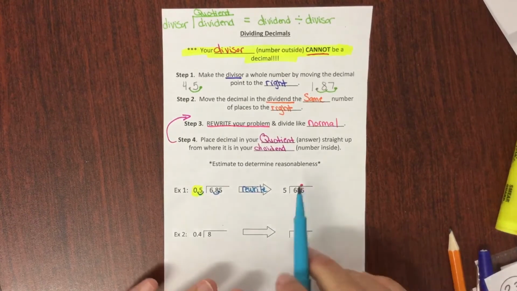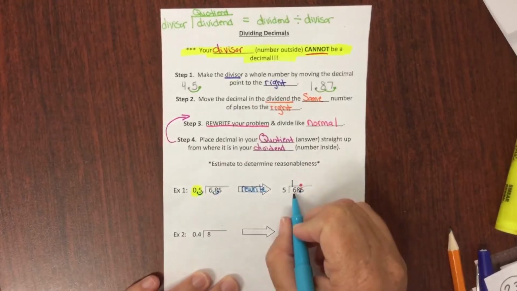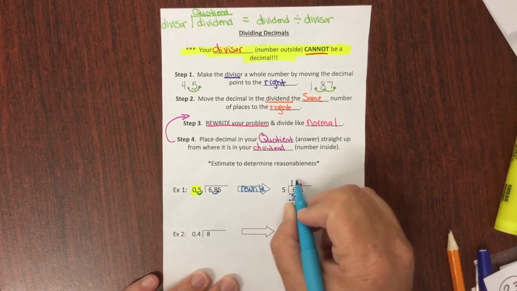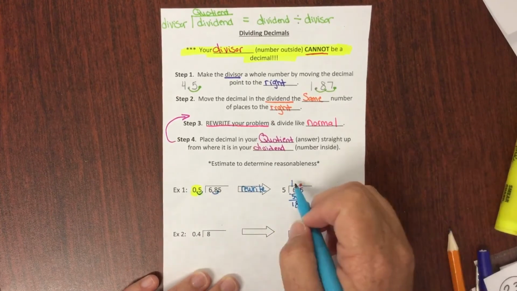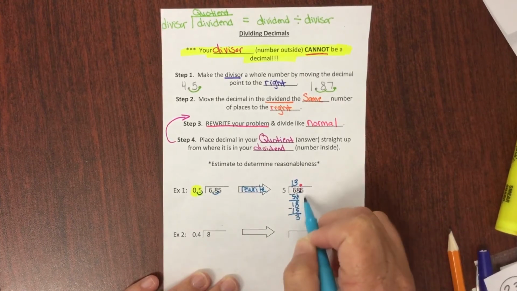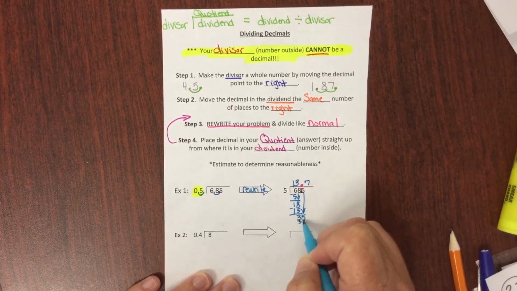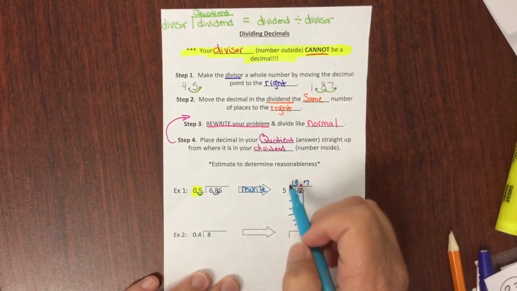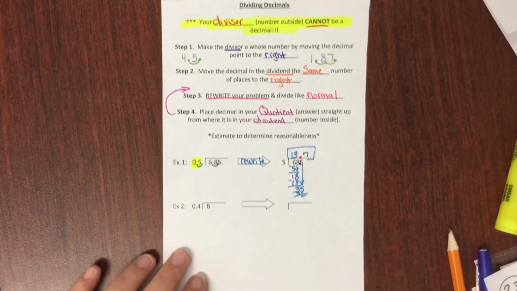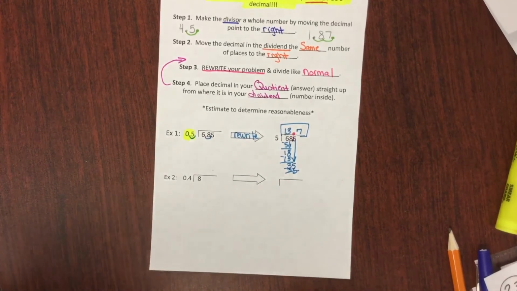Now I'm going to divide normally. 5 can go into 6 one time. Subtract. Bring down the 8. 5 can go in there 3 times. Subtract. Bring down the 5. 5 goes in there 7 times. And so my answer is 13.7. Perfect.